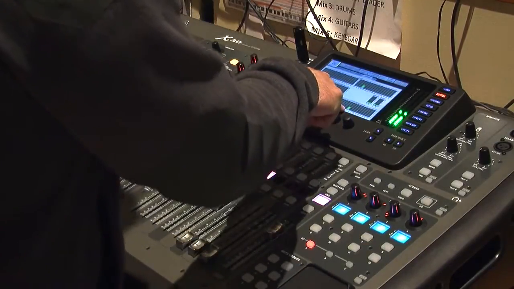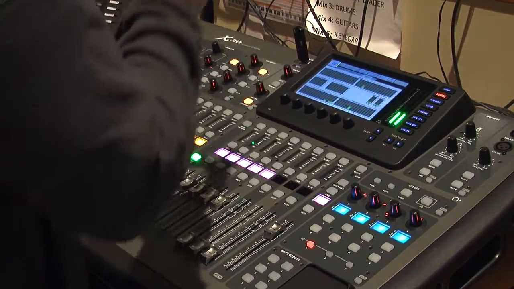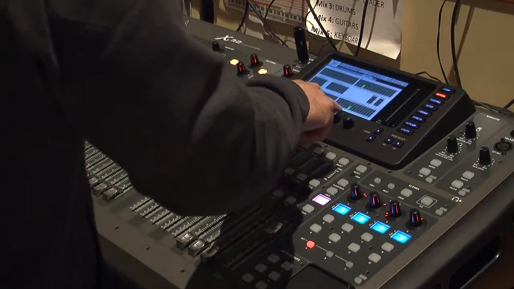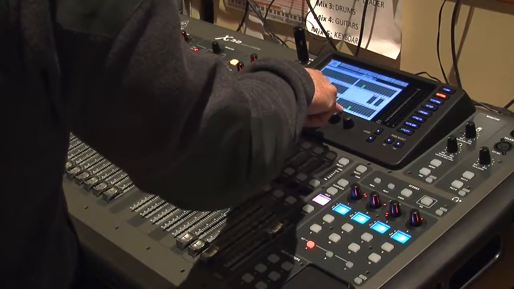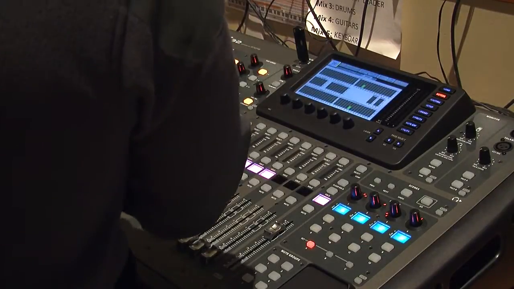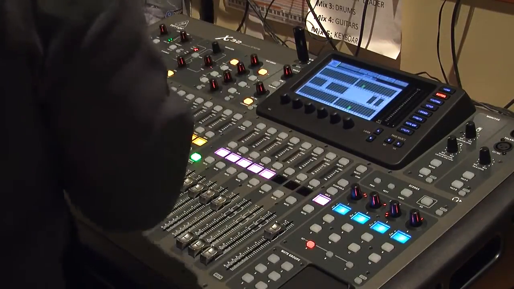So he's showing up in P16.7. He should be in channel 7. Even if I turn this down because it's pre, it's still showing up in the P16. So he can hear it in his monitor right now, but we don't have to hear it. That's good.